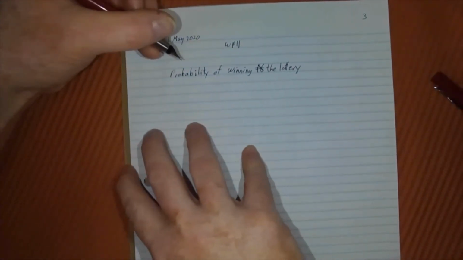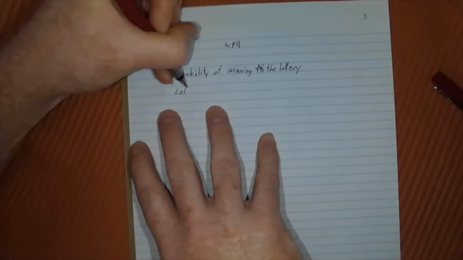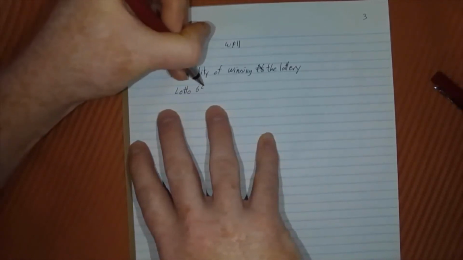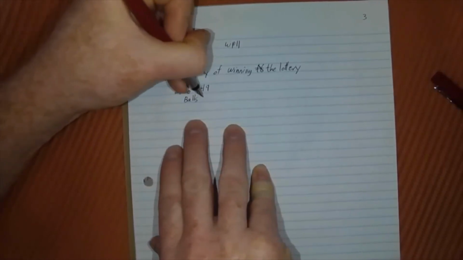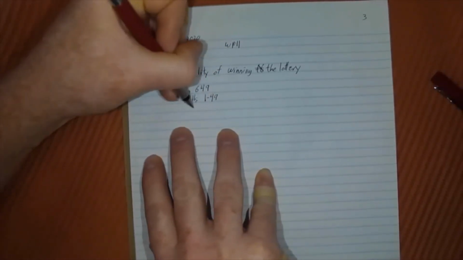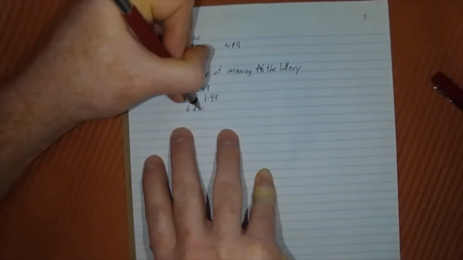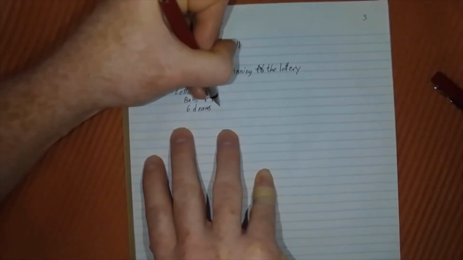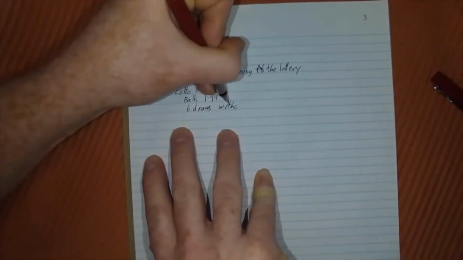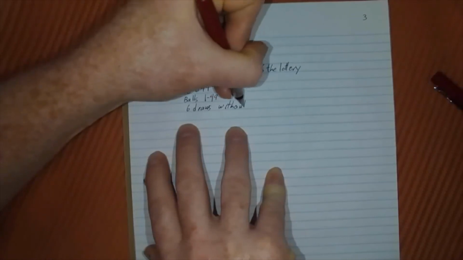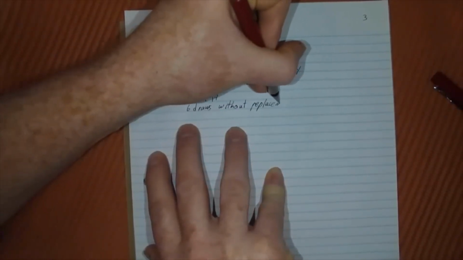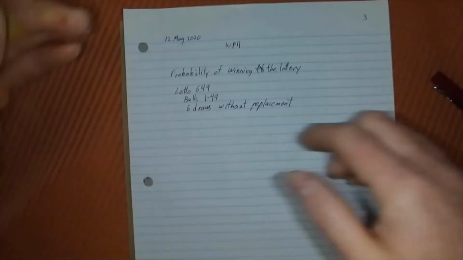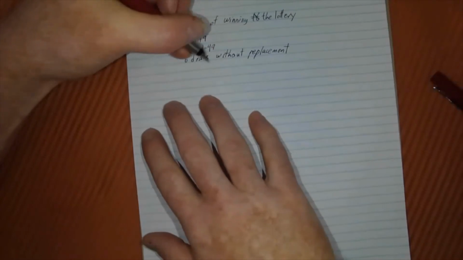So probability of winning the lottery. If we look at the Lotto 649, you have balls numbered 1 through 49. There's 6 draws without replacement. So in order to win it, you have to get all 6 balls correct.